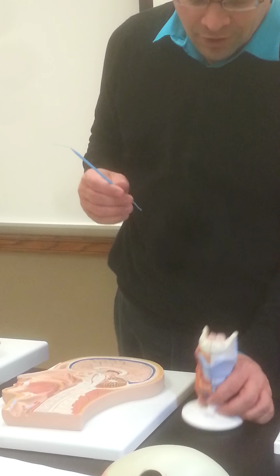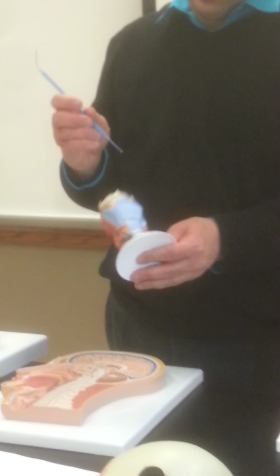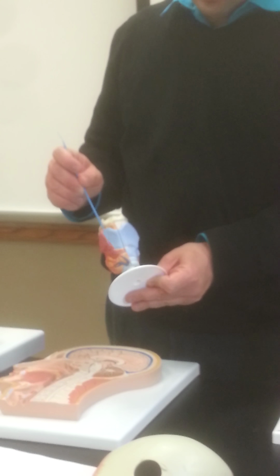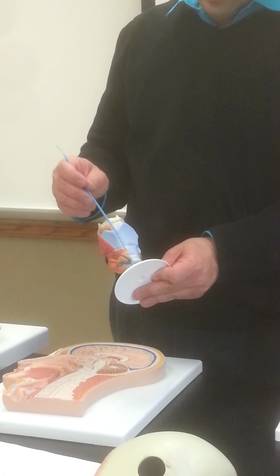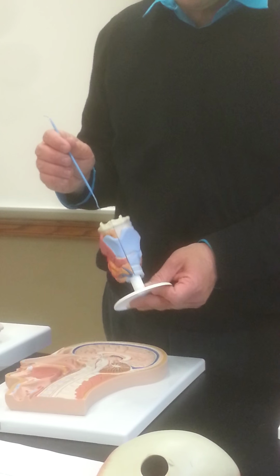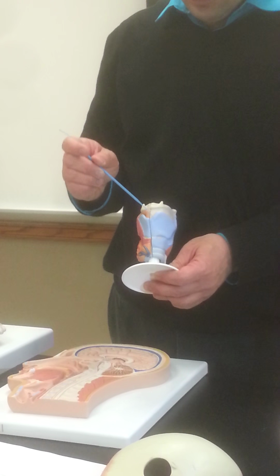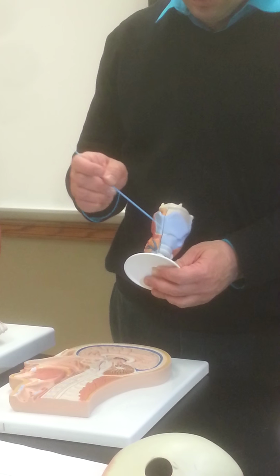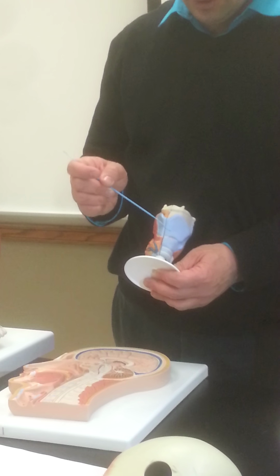All right, so let's go to the larynx. So the larynx is all of this structure. It's kind of between the hyoid and the trachea. All this is the larynx. And the larynx has different cartilages. So this front one you see is called the thyroid cartilage, this big piece. And I think we did this in lecture today. So thyroid cartilage.